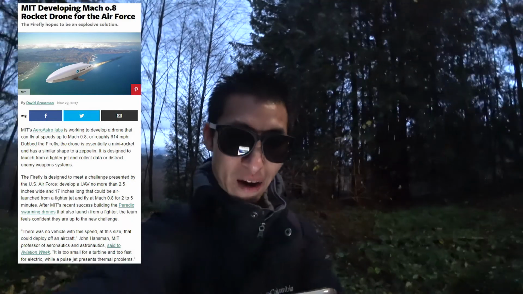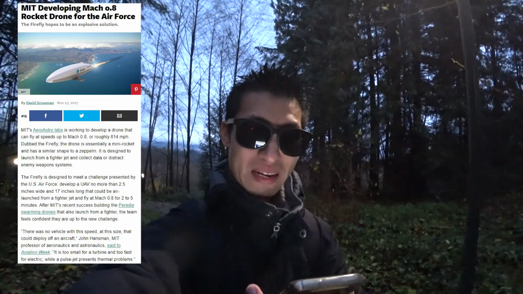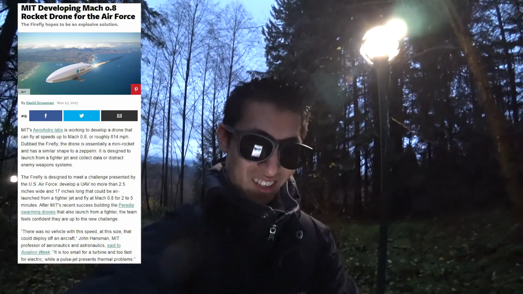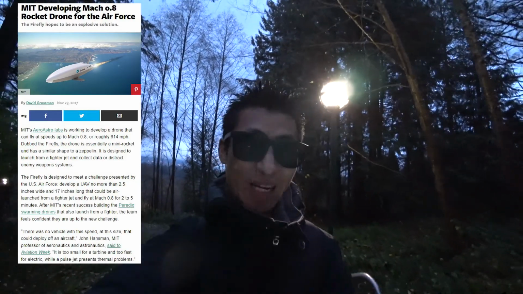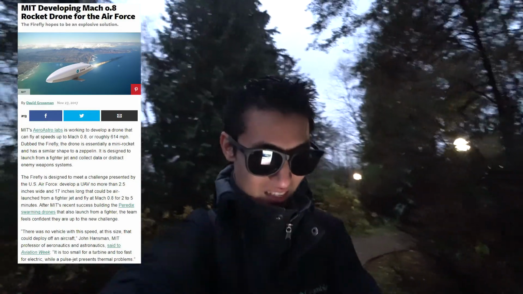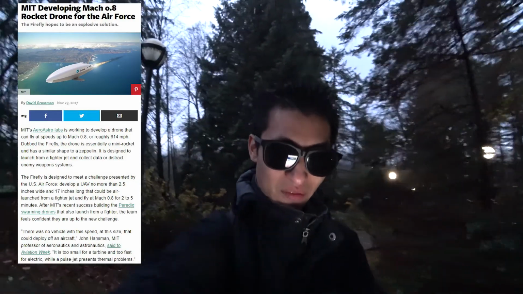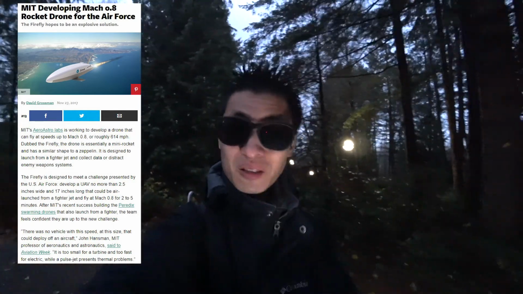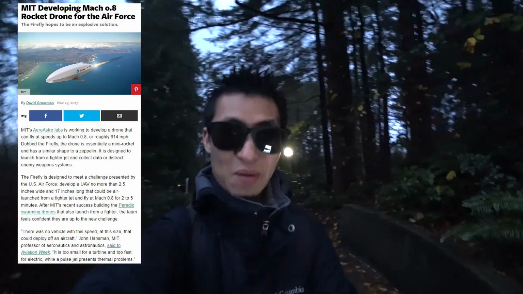MIT developing Mach 0.8 rocket drone for the Air Force. The Firefly hopes to be an explosive solution. This is literally, by the sounds of it, a rocket drone. And it says here the drone can fly up to speeds of roughly 614 miles per hour. Dubbed the Firefly, the drone is essentially a mini rocket.